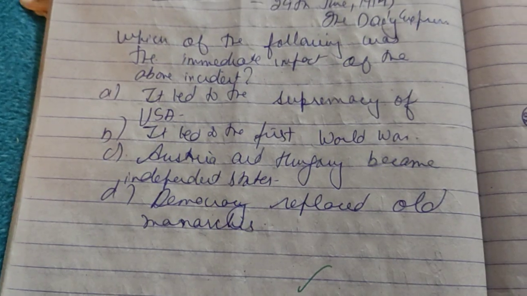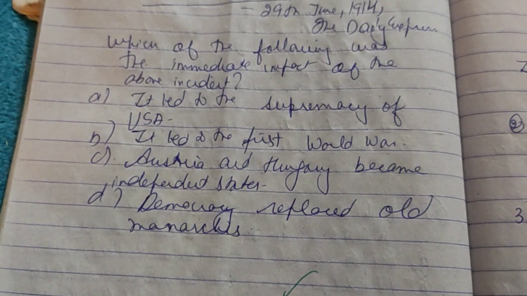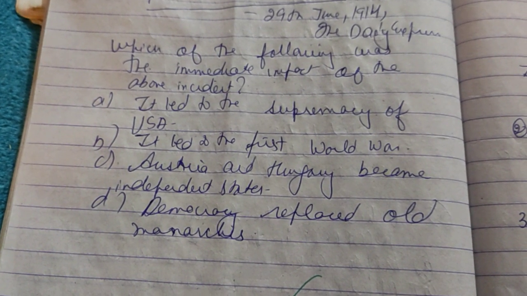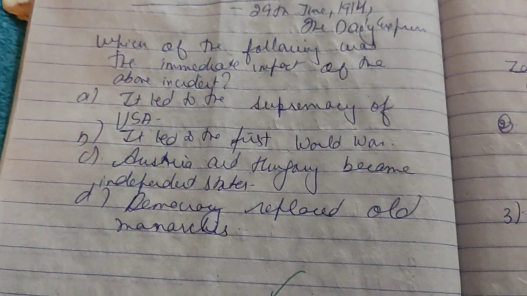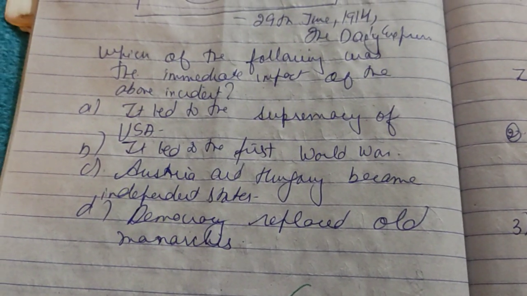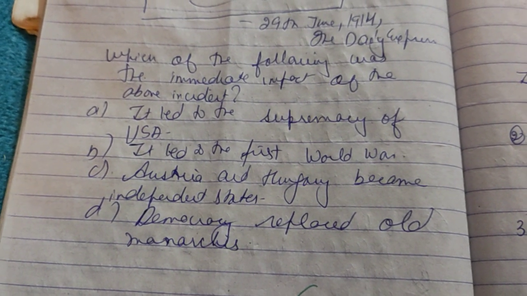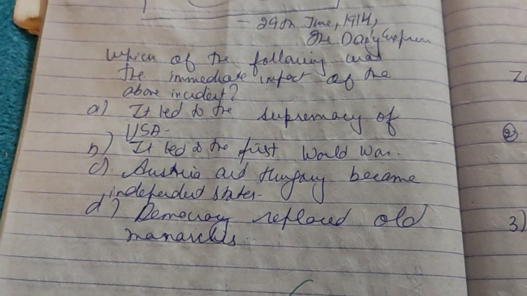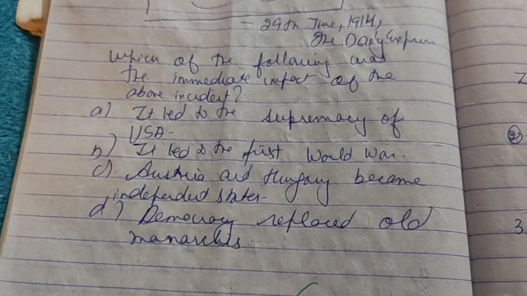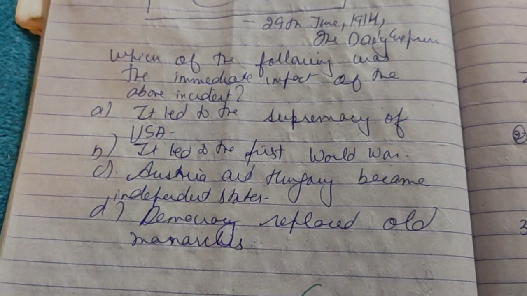So dear students, today we have revised 3 topics and 1 question. So your homework for today is to learn this question, and you are to send me the answer of this MCQ when the privacy of the group is opened.